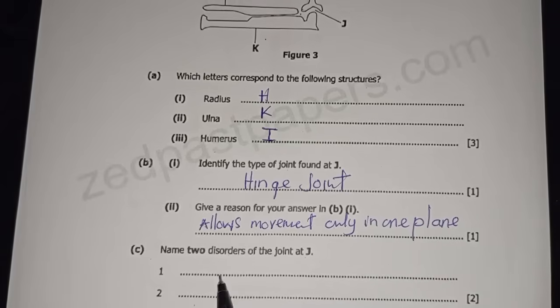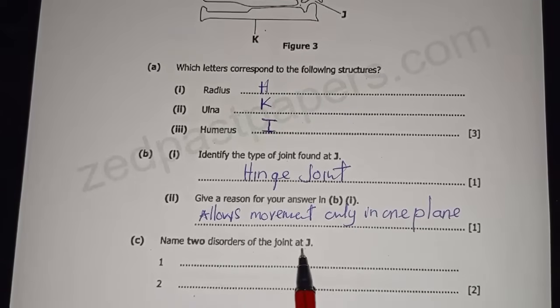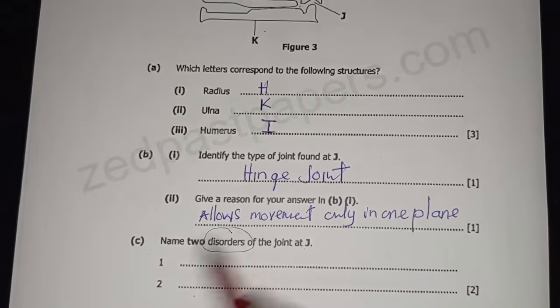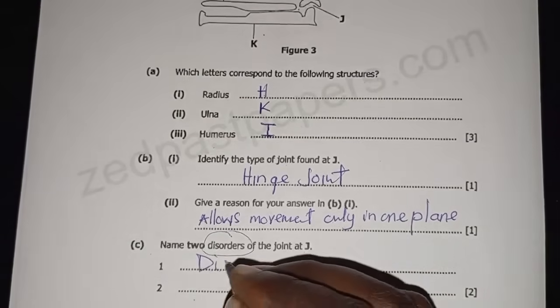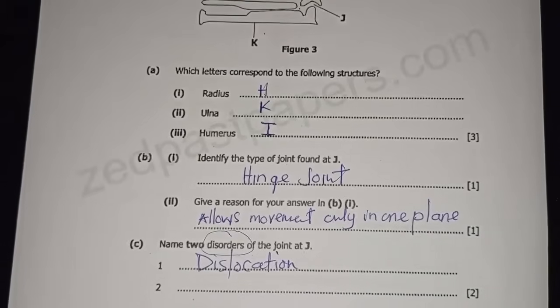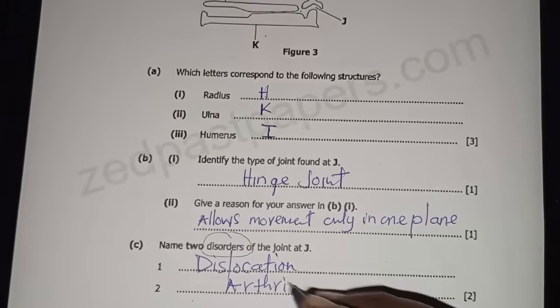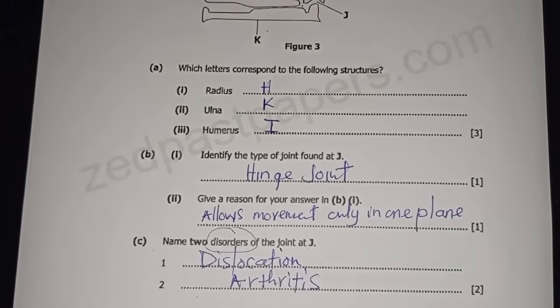We now go to this question. Name two disorders of the joint at J, the hinge joint. So the disorders that get to be found there, we can talk of dislocation. We can also talk about arthritis. So all these are disorders that get to be found at the hinge joint.